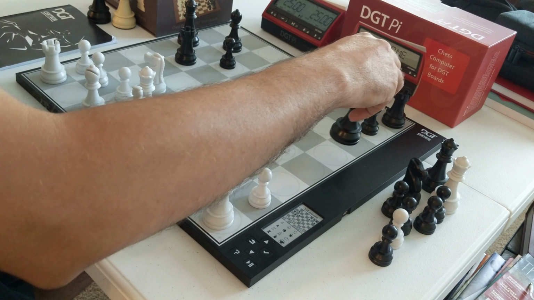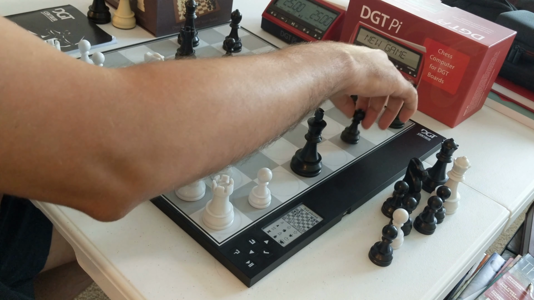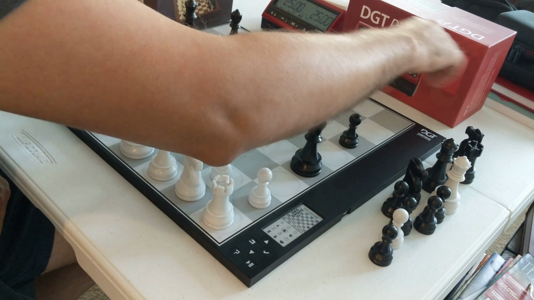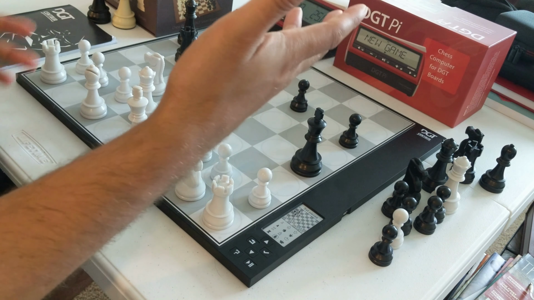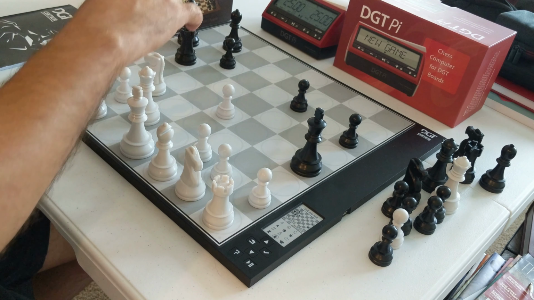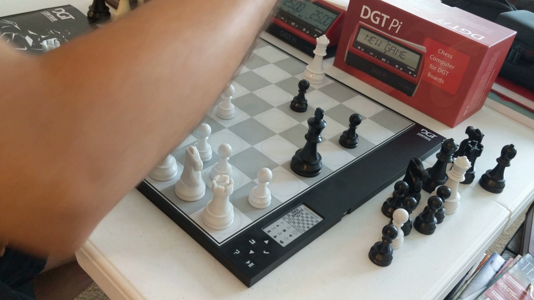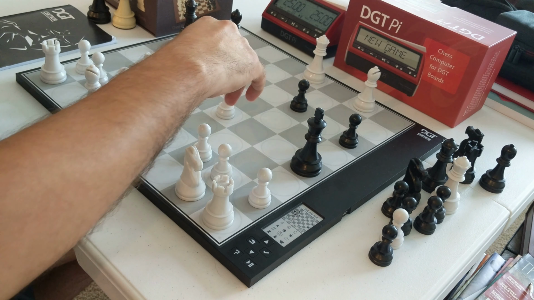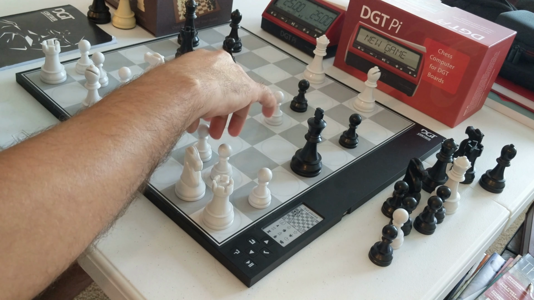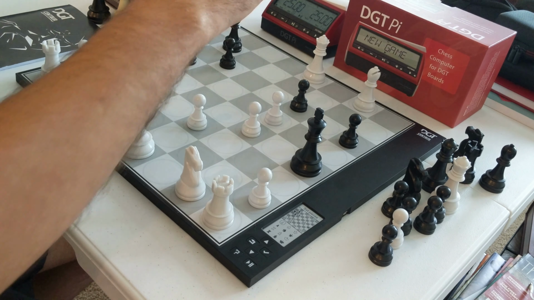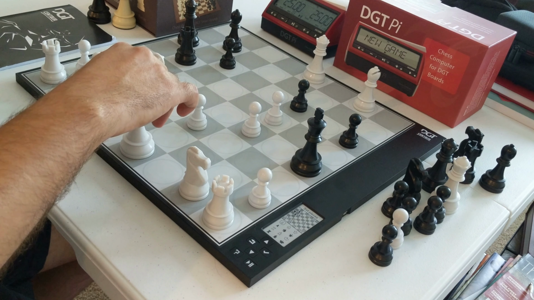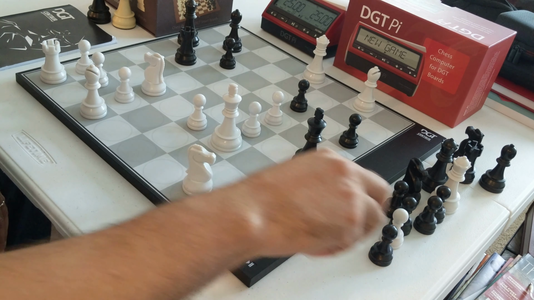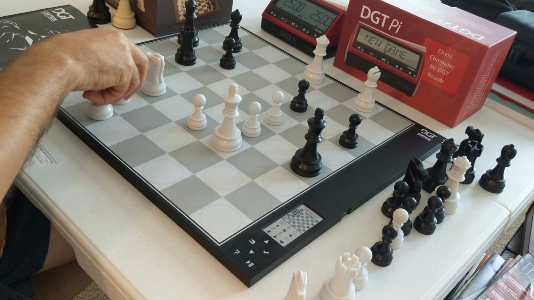This position really resembles something that could actually happen in a real game. And it's quite beautiful and fascinating how, once you really see the subtleties in how you win this game, it is quite the fascinating position, and you'll see why.